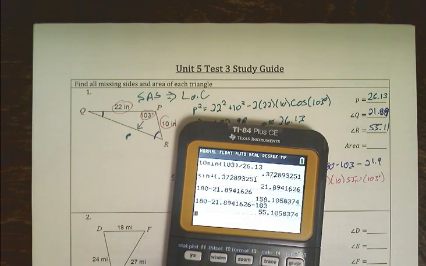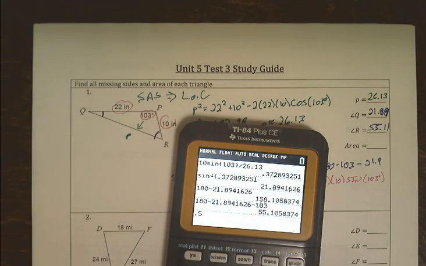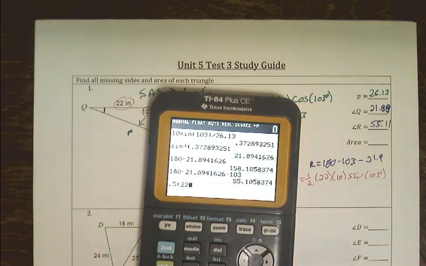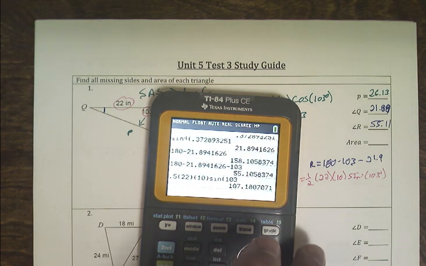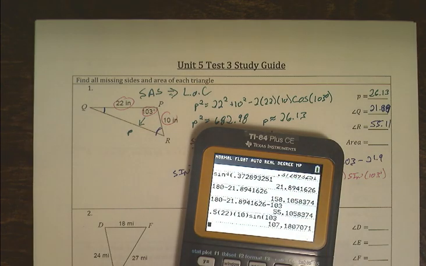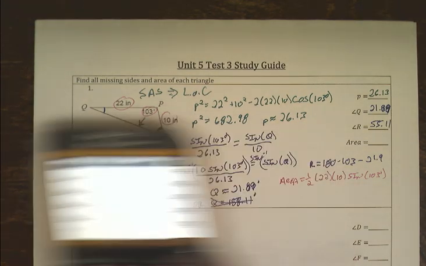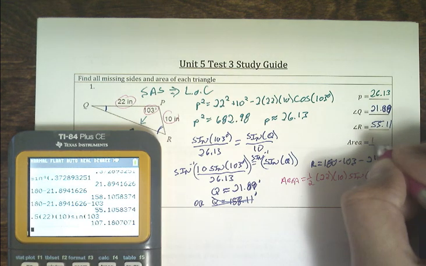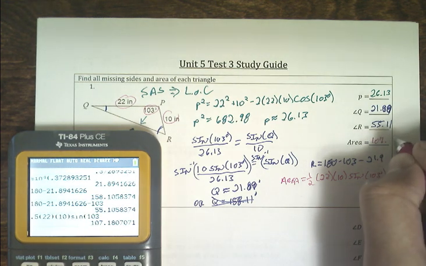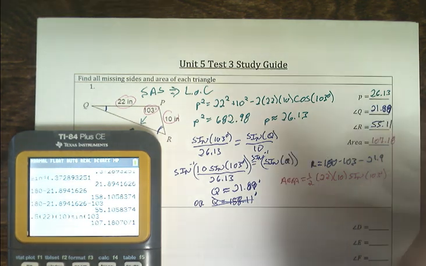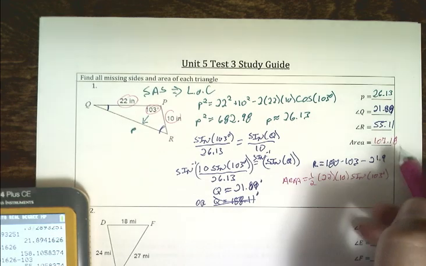So we can type that in. 1/2 times 22 times 10 times sine 103. We get 107.18. Not sure why that was so tough for me. 107.18.